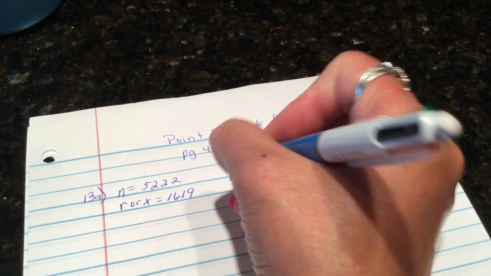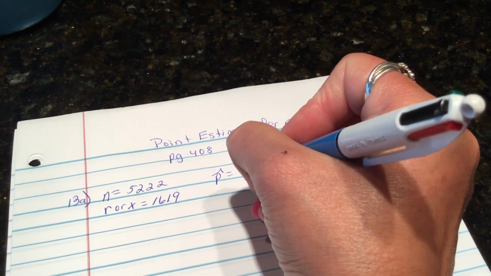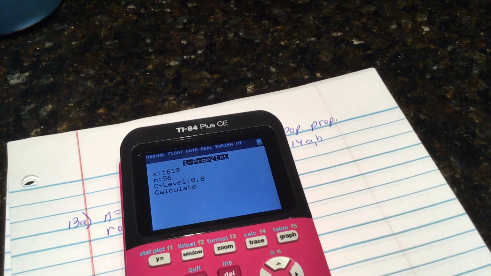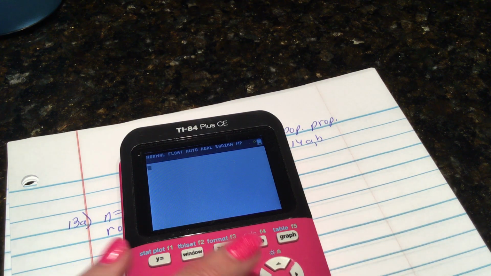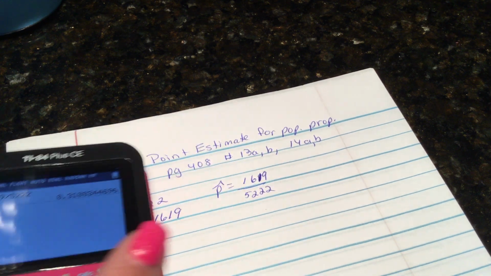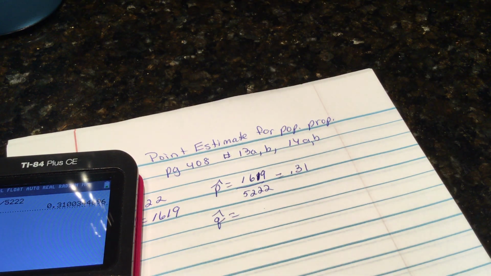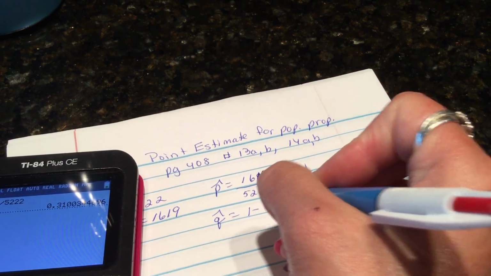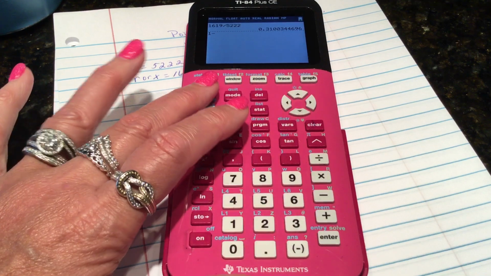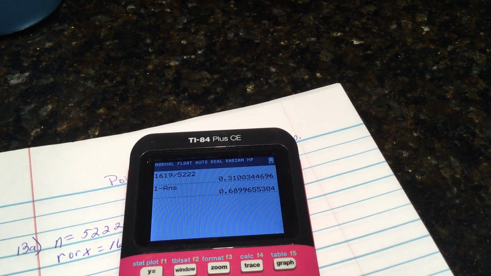To find the point estimate for P, it's actually asking you to find the P hat. So we are going to take R over N, 1619 over 5,222. We are going to do this in the calculator by dividing, because you want to get the decimal. 1619 divided by 5,222, and you get 0.31. Just make sure you round accordingly. At the same time, you need to find the Q hat. Remember, to find the Q hat, you do 1 minus 0.31, which gives you 0.69. If you wanted to leave it with the answer, you would do 1 minus, second, the negative button, which gives the answer you had there. When you look at the rounding, it becomes 0.69.